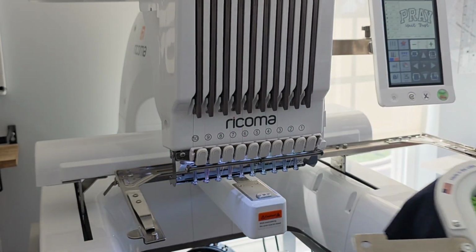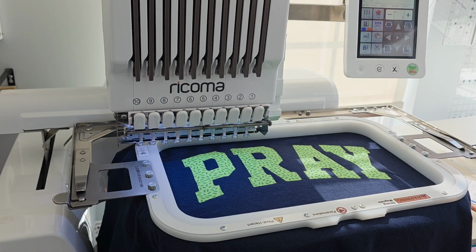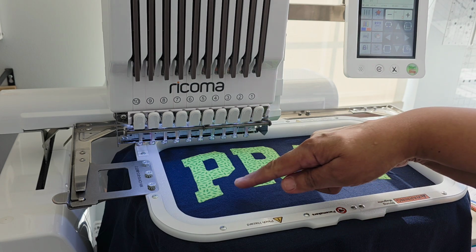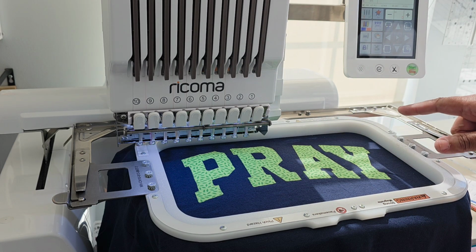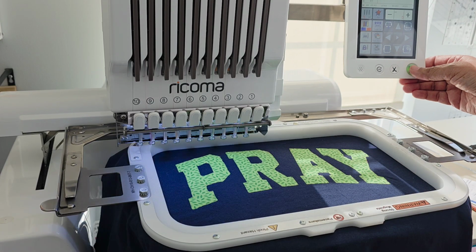I just completed the process of trimming the applique part of it. I'm going to continue with the embroidery, and the next step is just to embroider the satin stitch all around the word pray. Okay, so let's get started.